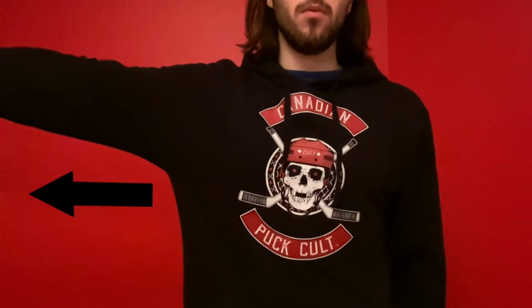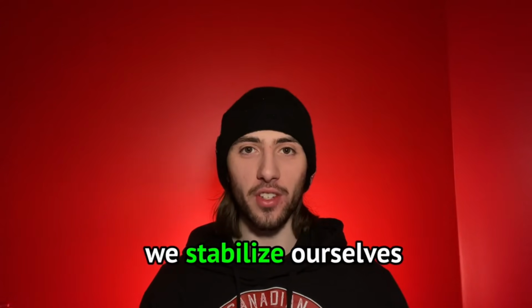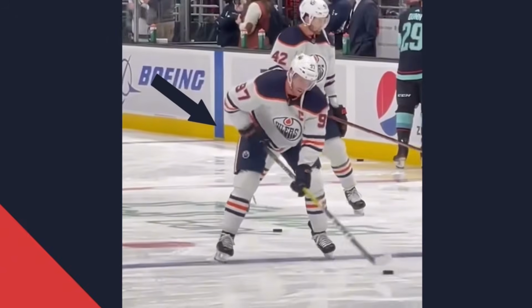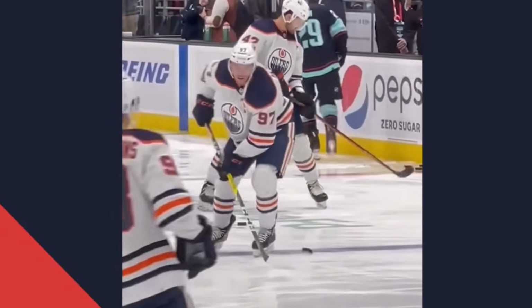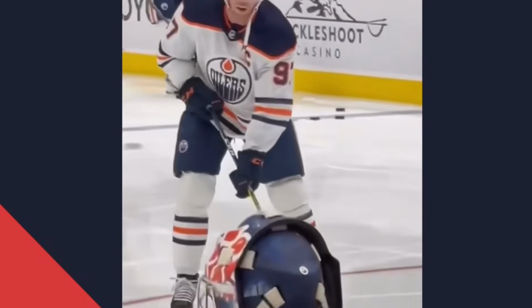Imagine if your hand was out to the side, it'd be slightly pulling you to the side. Same thing if your hand was too far forward or below. In order to counter that pull, we stabilize ourselves through contracting our core, ankles, amongst other things. So by having your hand tight in the Crosby crevice, you can be more balanced with less tension. The best place to work on your Crosby crevice would be stick handling, and I recommend you do it either in front of a mirror or film yourself so you can get direct feedback to improve.